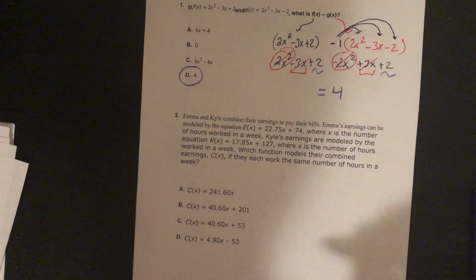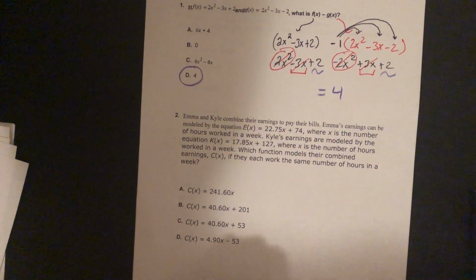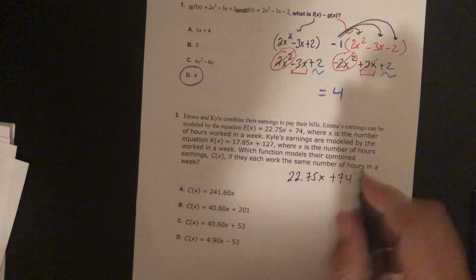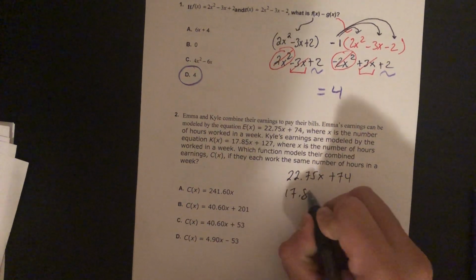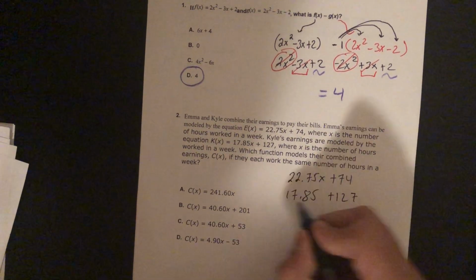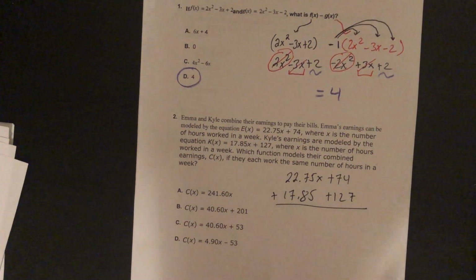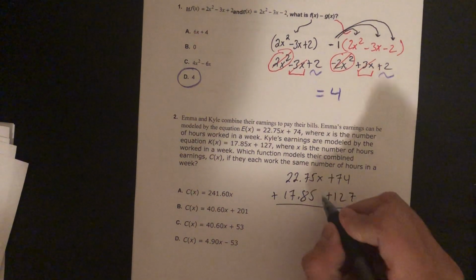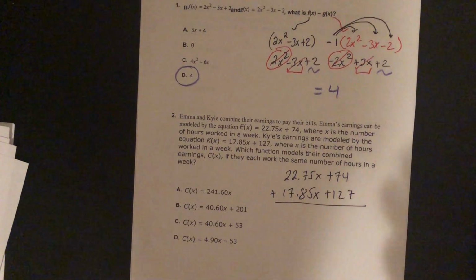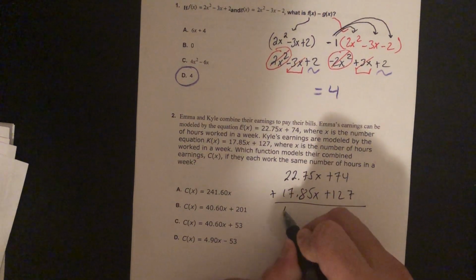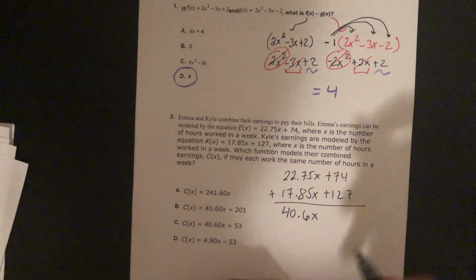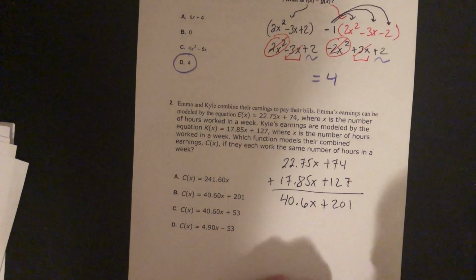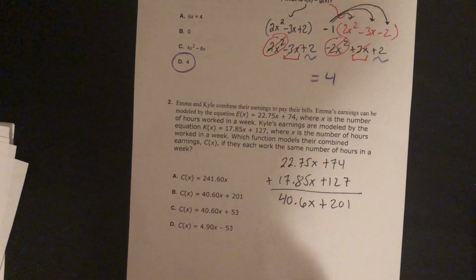Okay, so let's start off by adding these two, and I'm just going to set them up as a simple addition problem. So I'm just going to stack each equation on top of the other, and I'm going to add. Okay, so now let's add $22.75 x plus 17.85 x. And if you use your calculator or you can use Desmos, you will end up with 40.6x. Okay, and then 74 plus 127 gives me 201. And clearly that will be answer choice B.